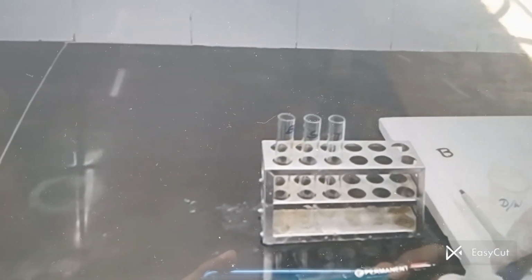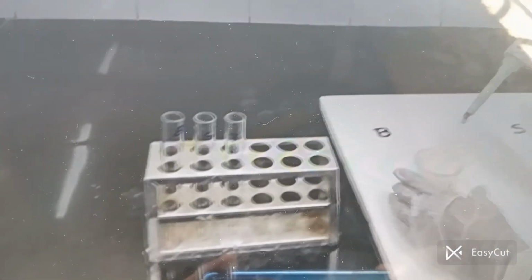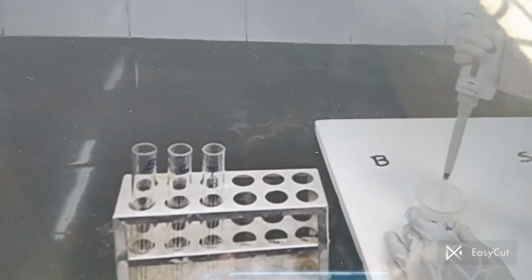After the labeling is over, now you have to take 10 microliter of blank into the blank test tube. In the blank we are taking distilled water, so take 10 microliter of it and add that 10 microliter of blank into the test tube. Make sure that it is at the bottom of the test tube.